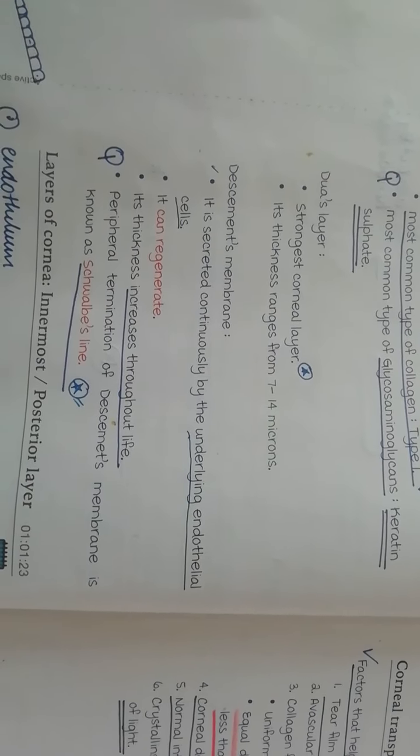Let us look into the fifth, that is Descemet's membrane. So let me read the points written. It's written that it is secreted continuously by the underlying endothelial cells, and it can regenerate.